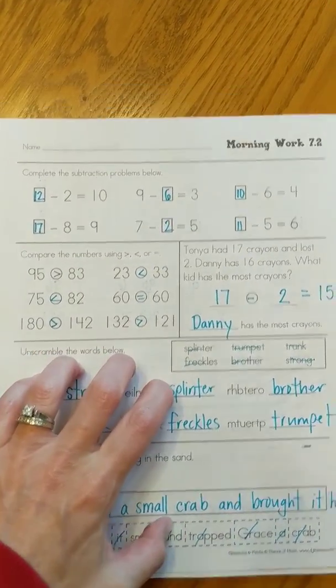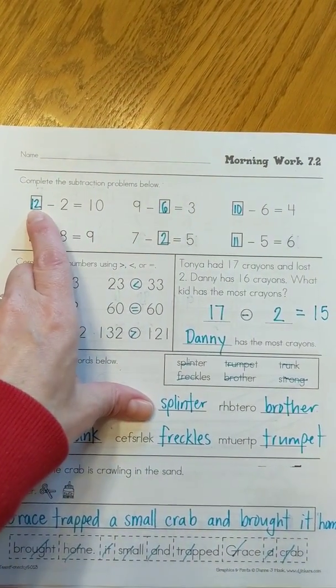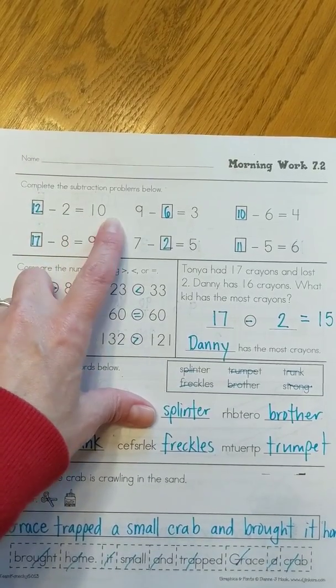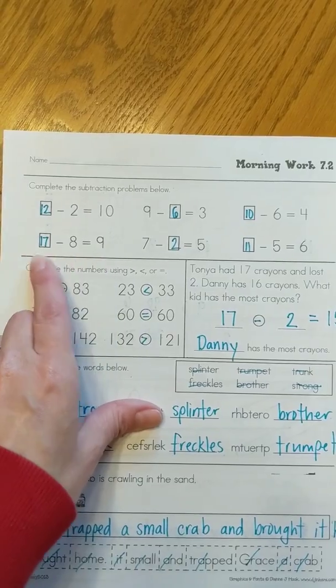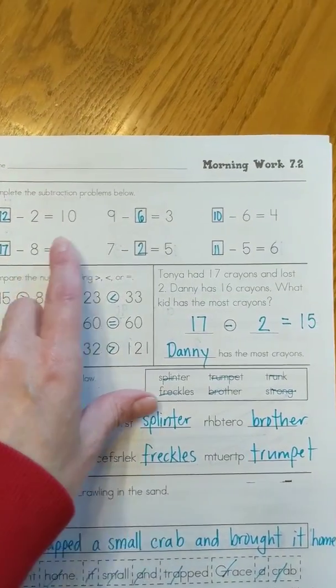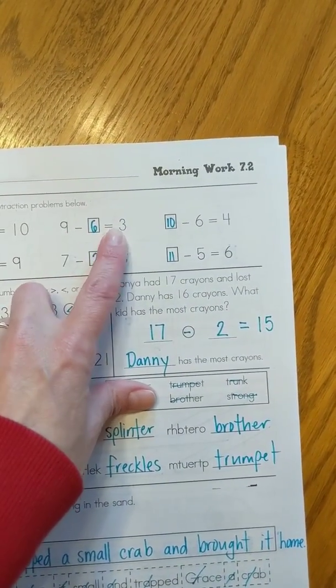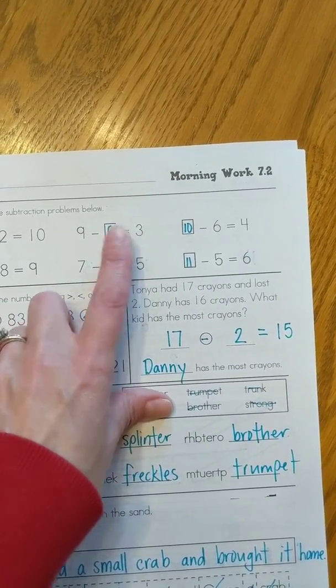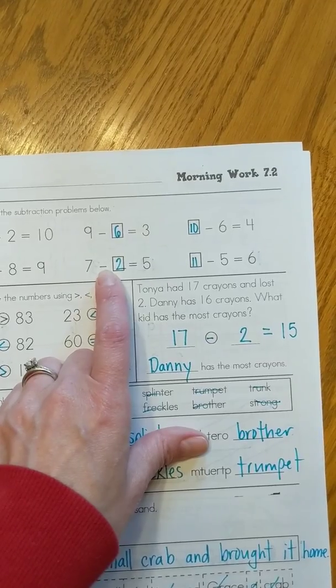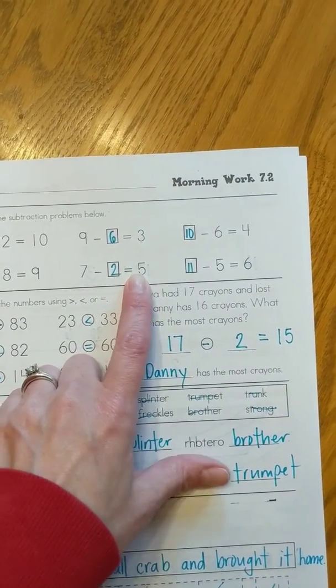So let's see if I can remember which ones we did up top. So we knew that we did 12 minus 2 is 10, and we did 17 minus 8 is 9 by kind of working backwards and adding back the number we took away. Now, I think we did this one together. We said 9 minus 6 is going to give us 3. So then we've got 7 minus, if we take away 2, it'll give us 5.